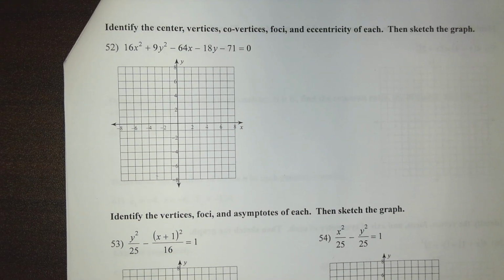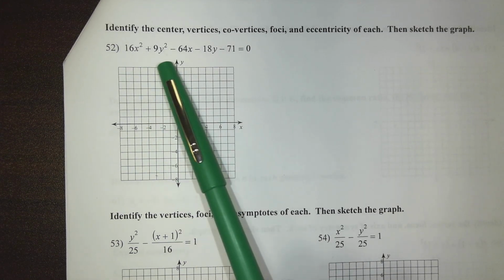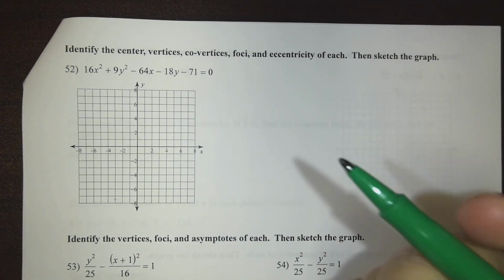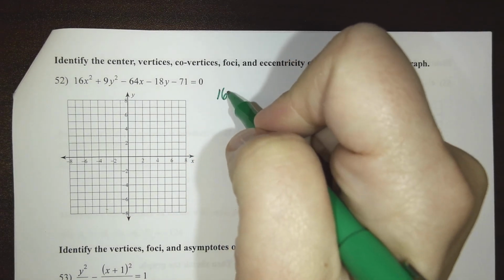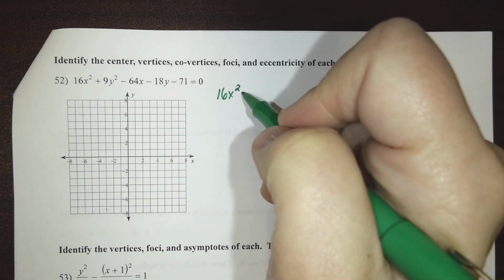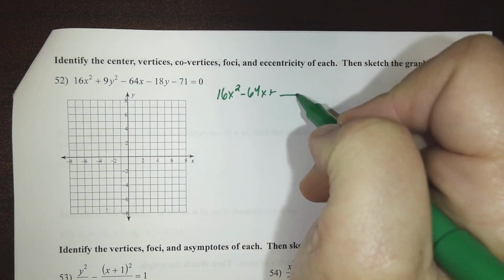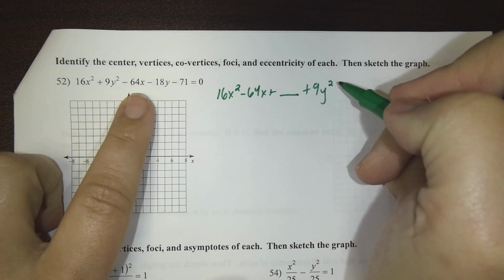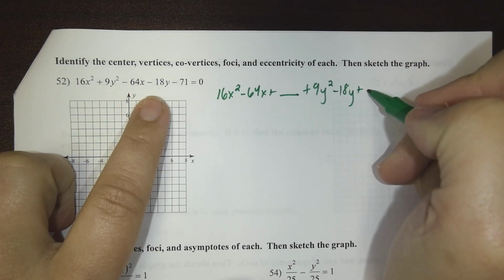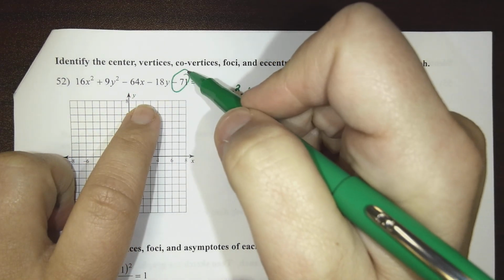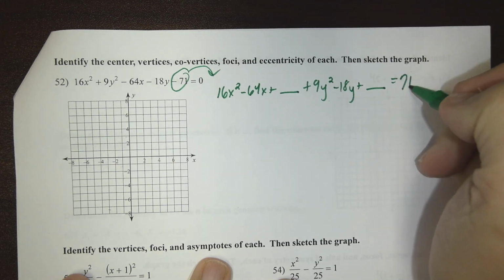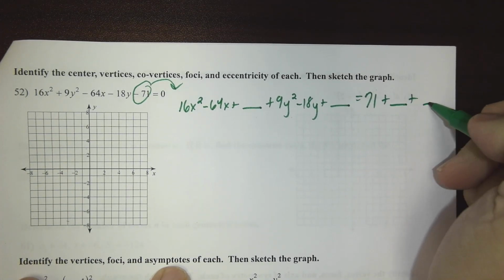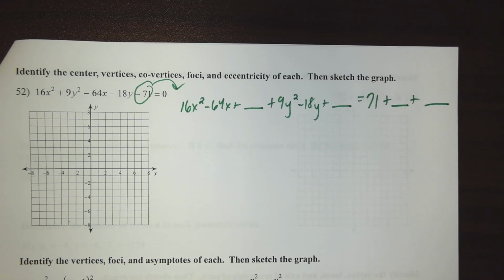Now, this one, you need to identify the center, vertices, co-vertices. So I already know this is an ellipse. I need to complete the square here. So the way you complete the square is you put all your x squared and then your x term, and then plus blank. Then you do your y squared and your 18y and plus blank. And then the minus 71 goes to the other side, becomes positive, and put plus blank, plus blank.